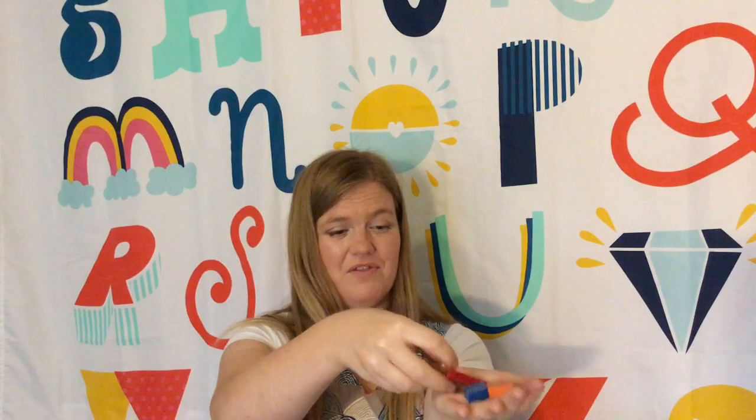With this, I think of the number 3 because it has 3 corners and 3 sides. I've got a few shapes here that all have 4 sides. Even though they all look really different, they all have 4 sides. And so these help me think of the number 4.